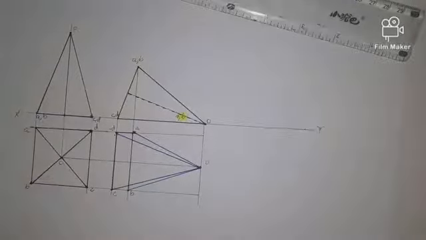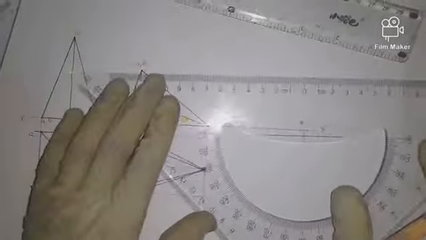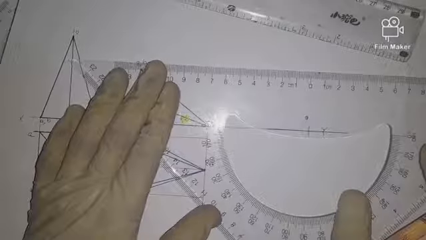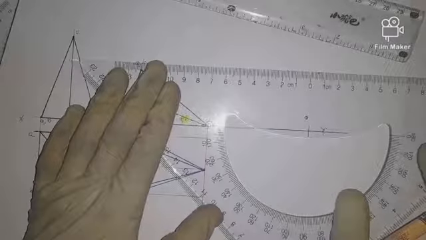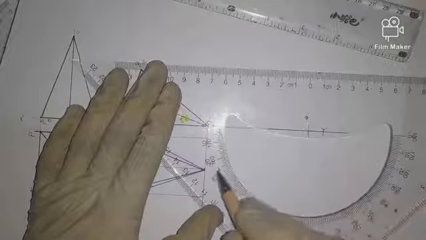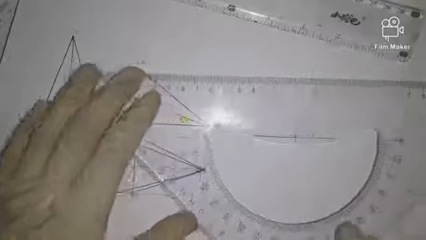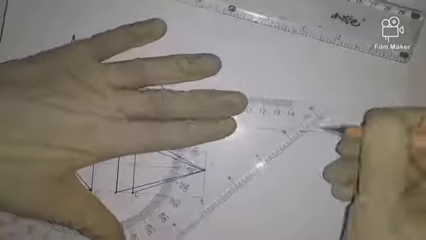That's where our vertex is going to be. So let's measure 45 degrees from that point. So this is 45. You draw this line. Okay, this is 10, 20, 30, 45. It's my 45. I'll have to draw it.